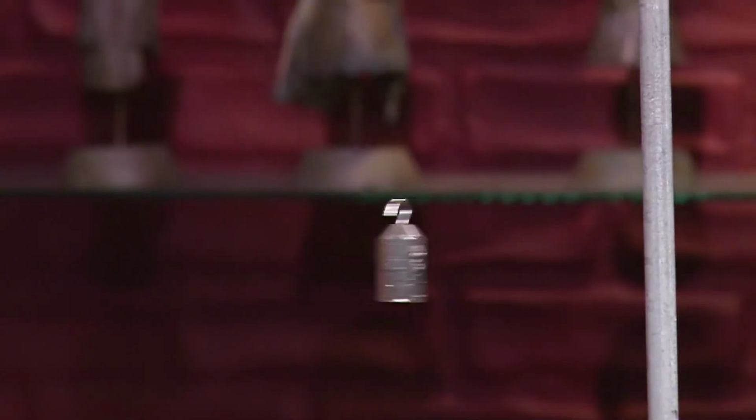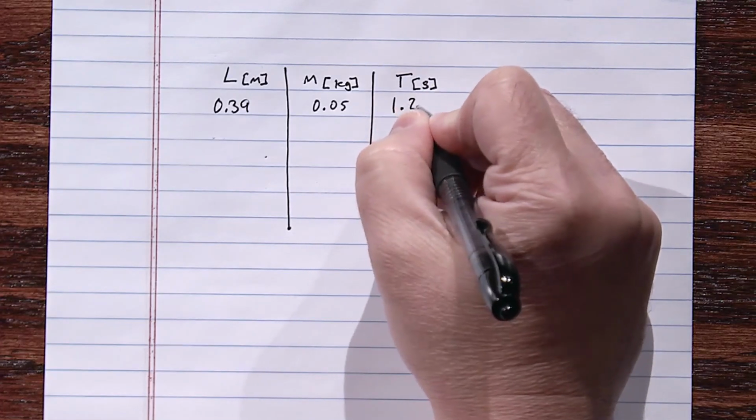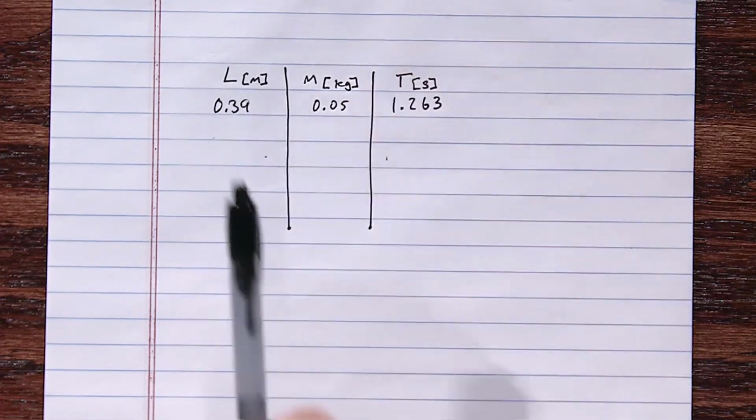So I'm going to measure the time for 10 back and forths. Okay, and here we go. 1, 2, 3, 4, 5, 6, 7, 8, 9, 10. And that was 12.63 seconds. So the period of the oscillation was 1.263 seconds.